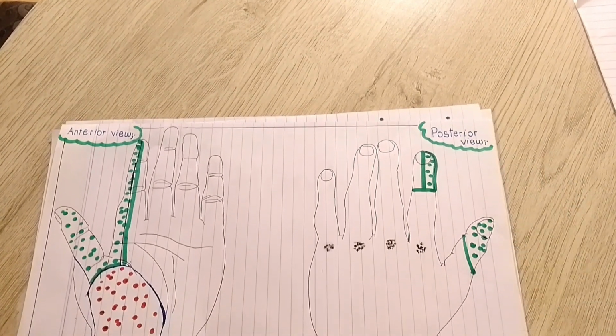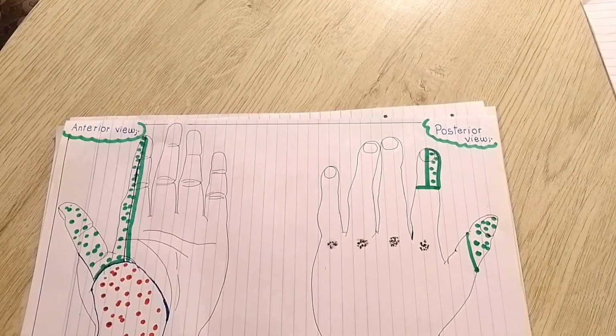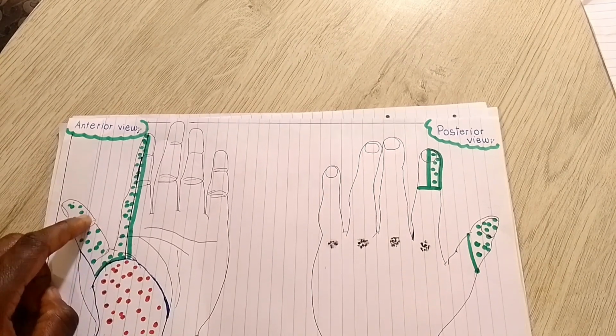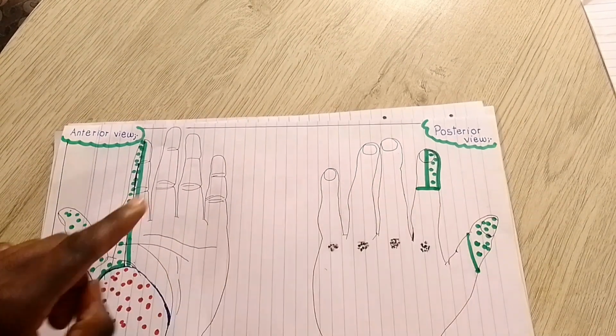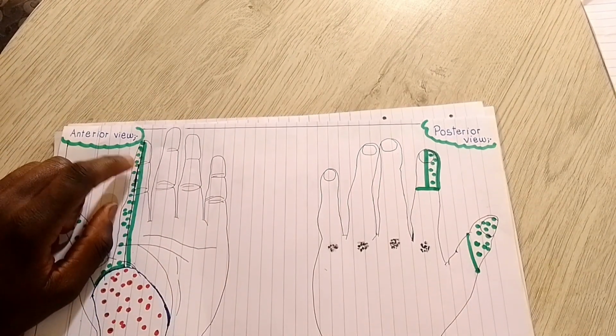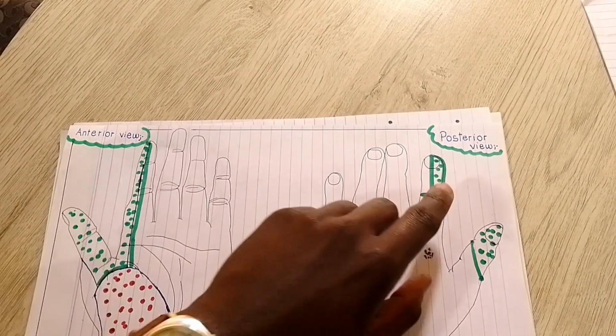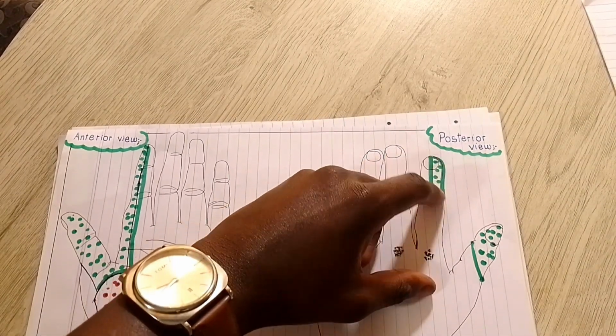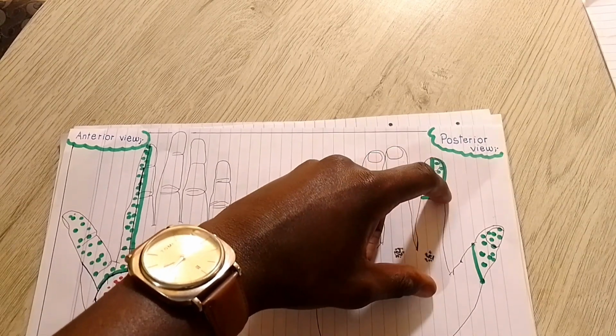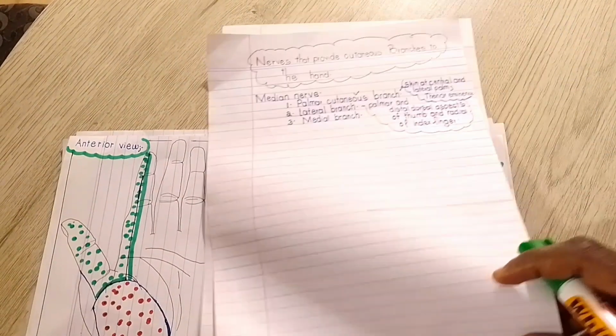So the lateral branch of the median nerve, as we said, innervates the palmar and distal dorsal aspects of the thumb and the radial half of the index finger, this side and this half here on its distal dorsal aspect on the radial side. So now we are done with the lateral branch of the median nerve.